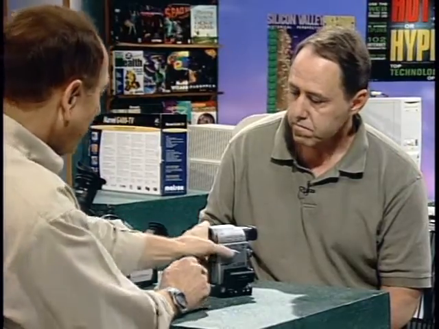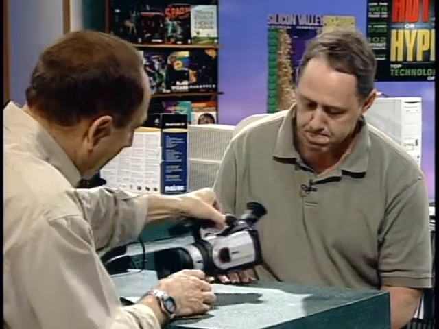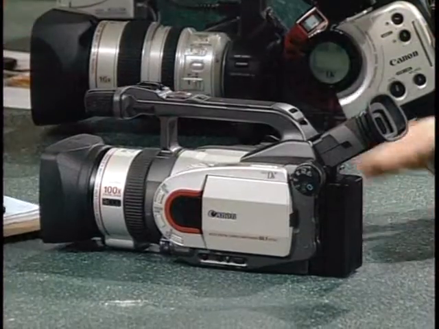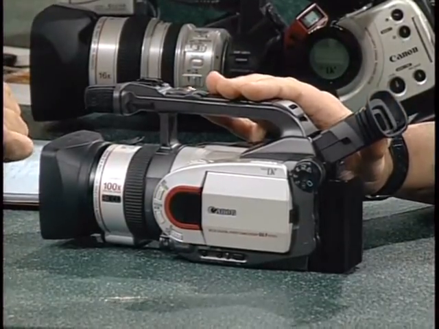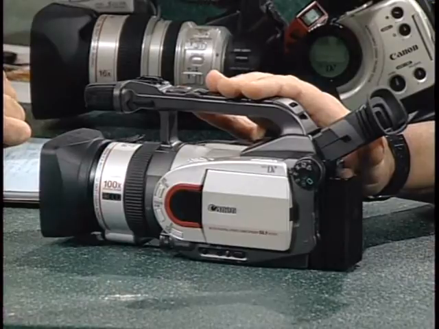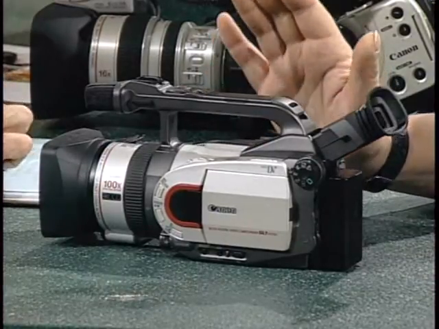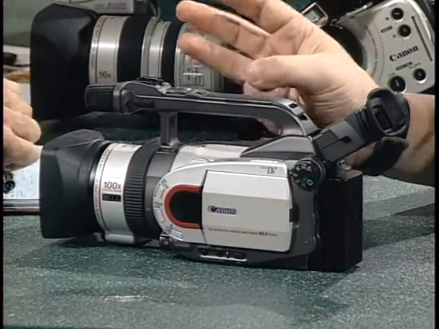Got it. All right, let's move up the chain then to our next guy, which would be the GL1 over here. And tell me, first of all, how much would this one be? How much more money? This one's about $2,500. All right, why would I spend more money for this camera? Well, first of all, the main thing is it's 3 chip rather than 1 chip. Meaning? That means that whatever you're able to collect with 1 chip, you're doing it times 3.